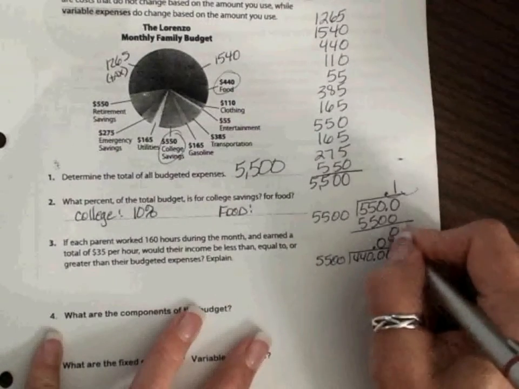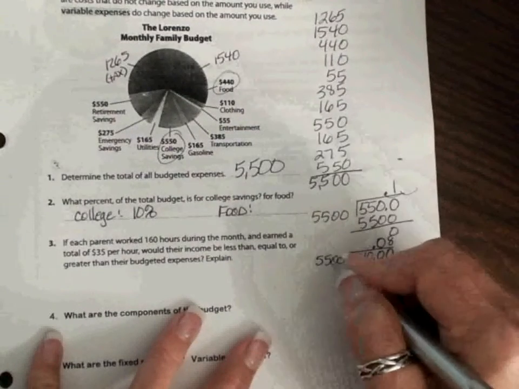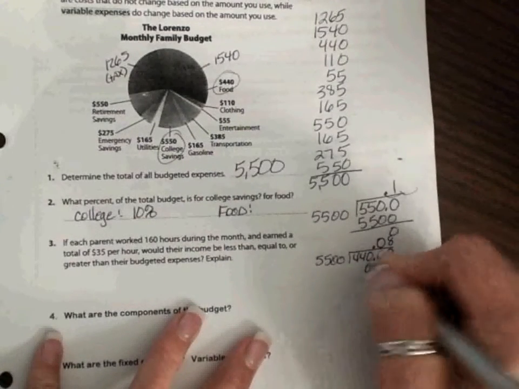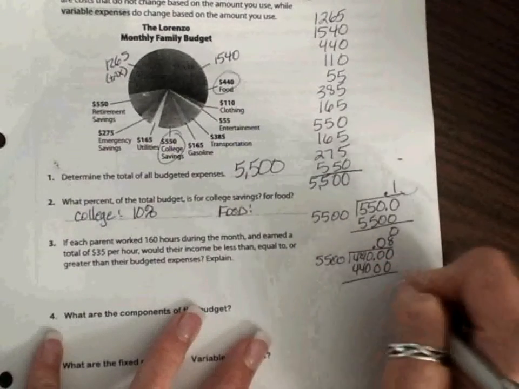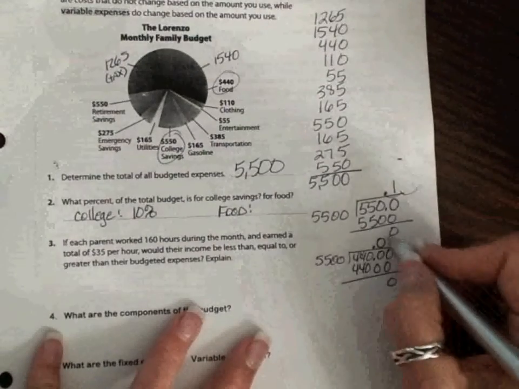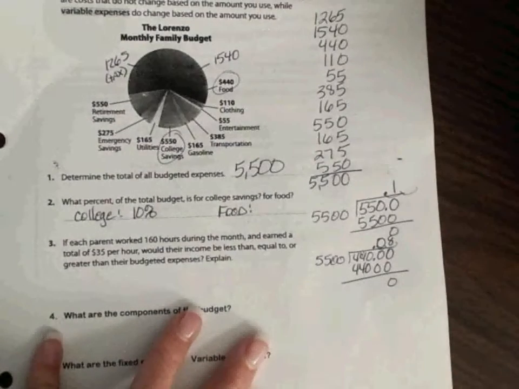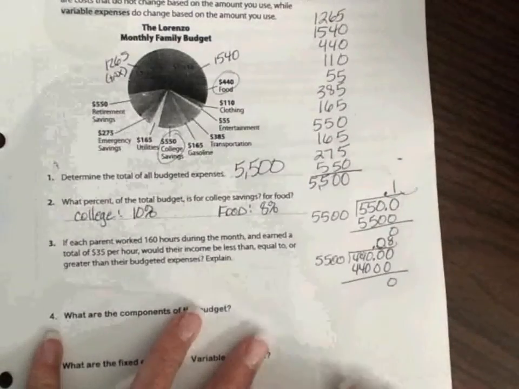I think it's going to be 8. 8 times 0 is 0, 8 times 0 is 0, 8 times 5 is 40, put my 0, carry my 4, 8 times 5 is 40, plus 4 is 44. So 0.08, which when we convert that to a percentage is 8%.